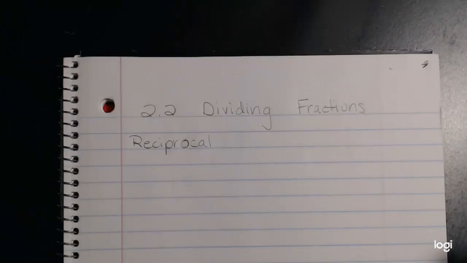Right, well, welcome back to math class. As you can see, we are going to move on to lesson 2.2, which is called dividing fractions. If you would write that on the next available page in your notebook.